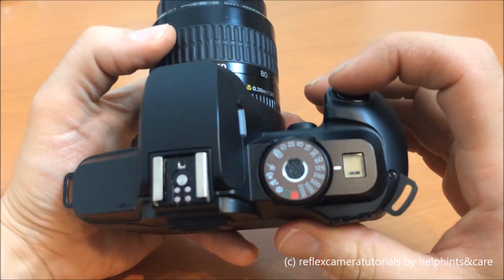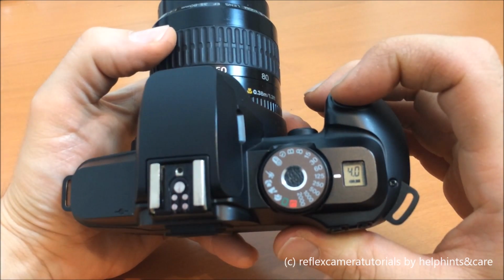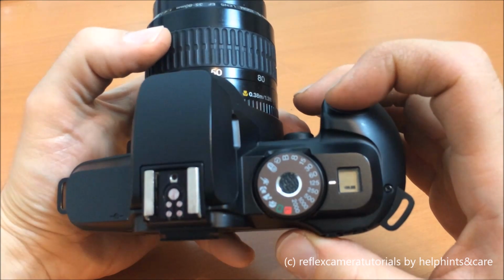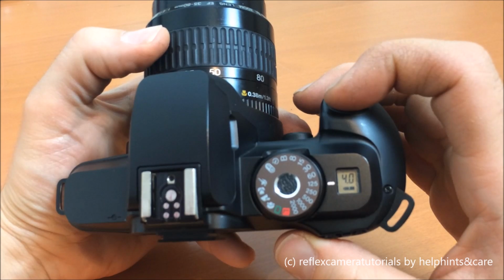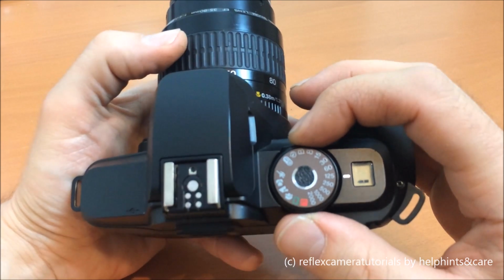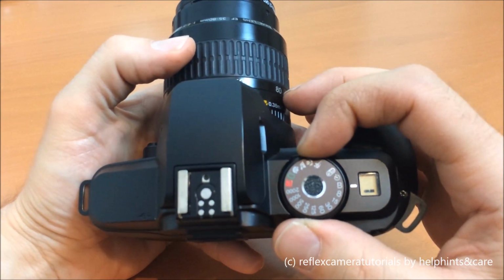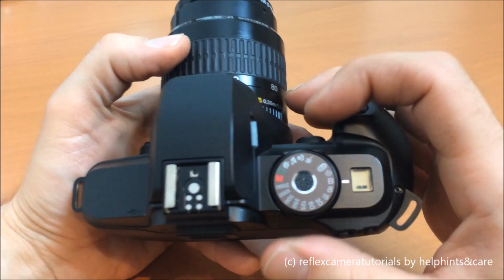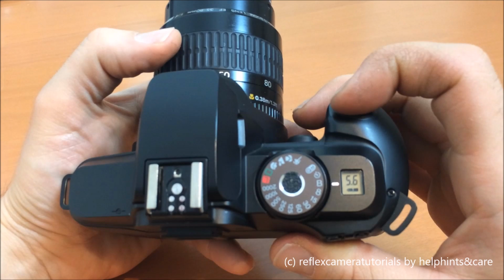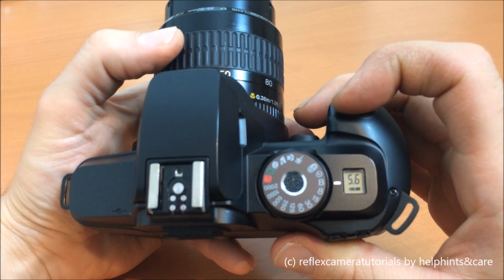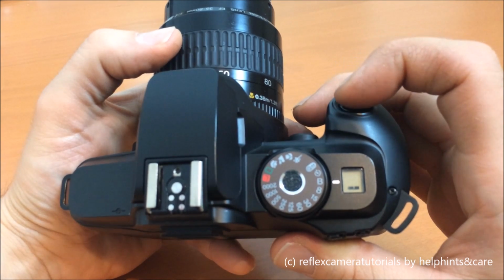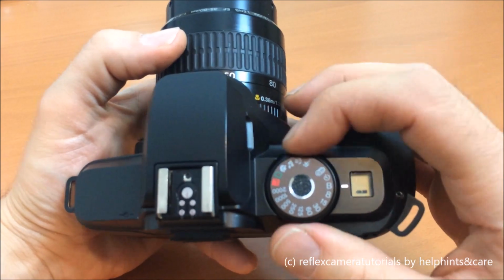We'll take, for example, the 125, and we'll see that the camera indicates that the lens must be opened to 4.0 to get the right exposure on the photo. We have the possibility to go on B, which means this is the bulb function. Press the button, the shutter will open, and then release the button, the shutter will close immediately after releasing.